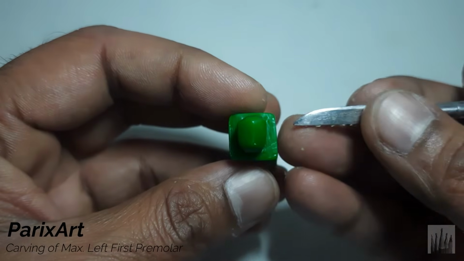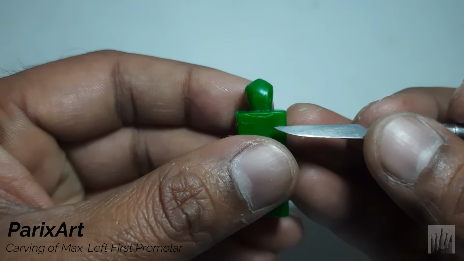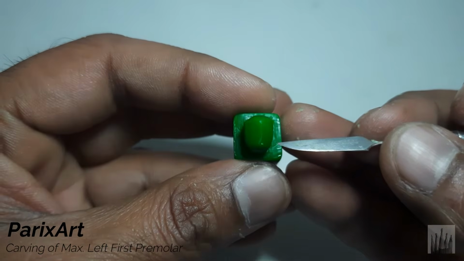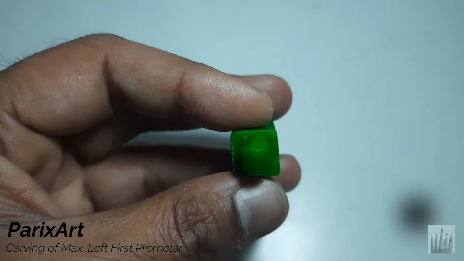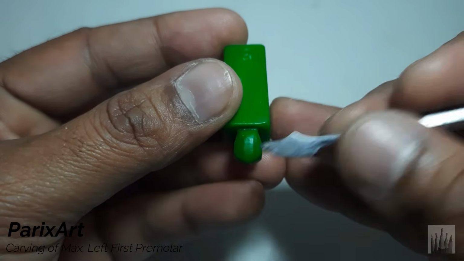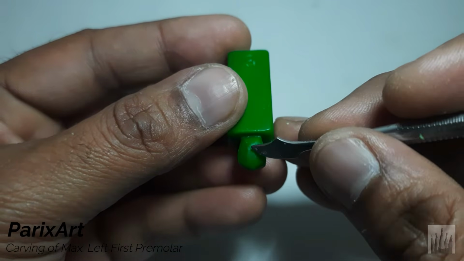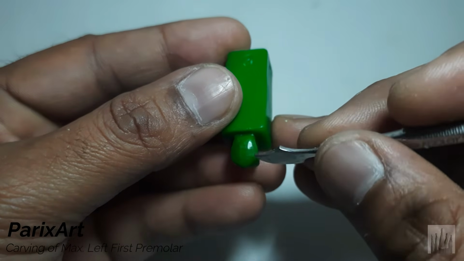Okay, so now check out the cross shape achieved. Now we'll develop the labial ridge as explained earlier. Labial ridge is prominent as in canine. Middle lobe is quite prominent here. The mesial and the distal lobes are not that developed.